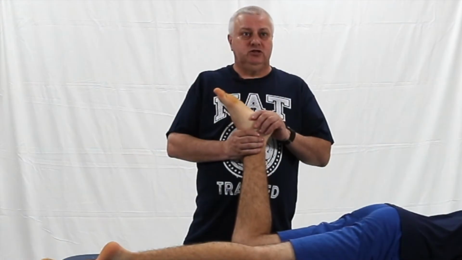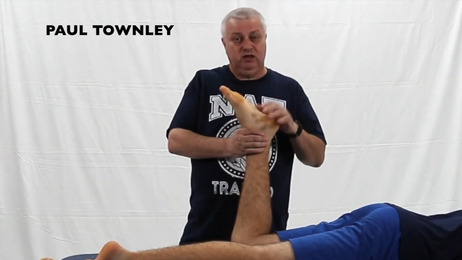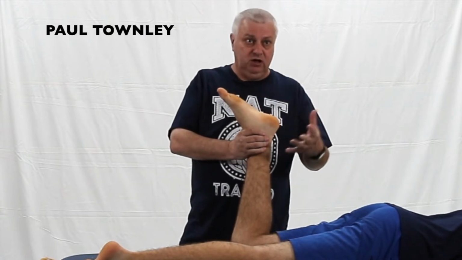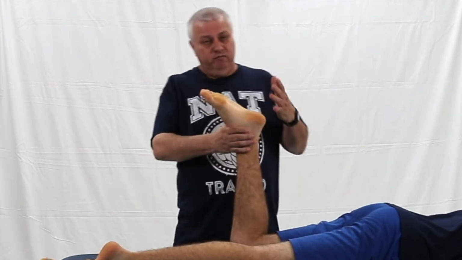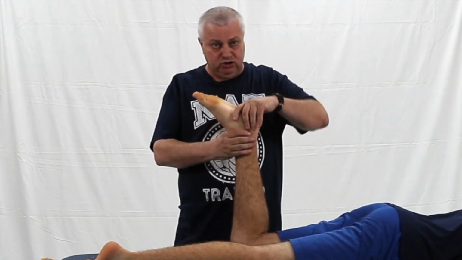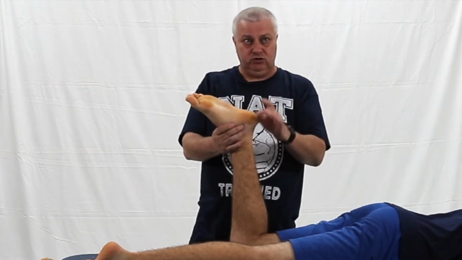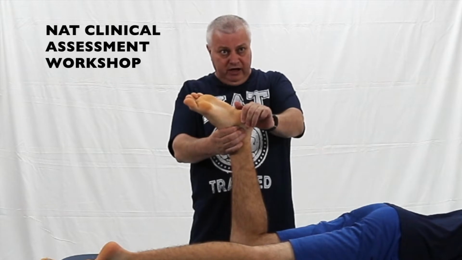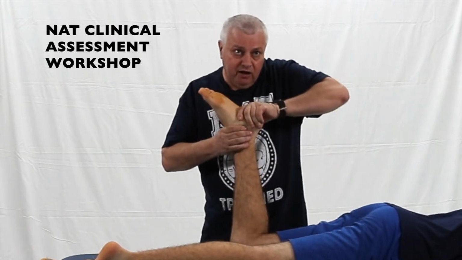Okay, with regards to the special tests, please remember that they affect more than one structure. They can involve accessory movements, palpatory tests, and neural tests. Accessory movements may involve the slides or the glides or distractions or compressions of a joint. For example, if we look at the subtalar joint, I can be gliding it medially, laterally, anteriorly, posteriorly.